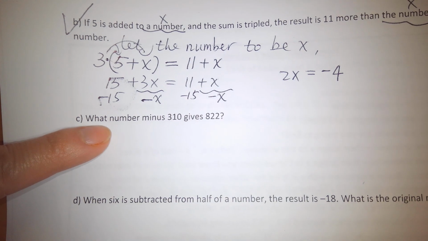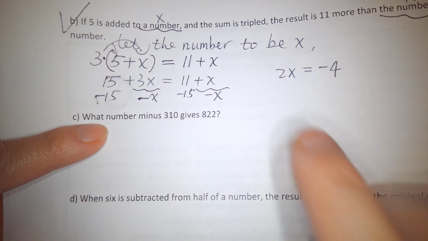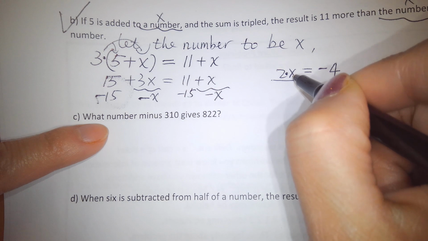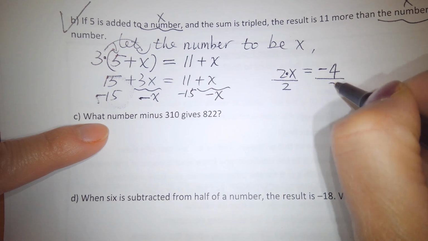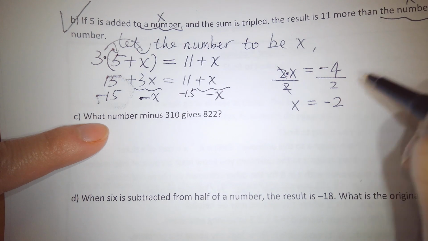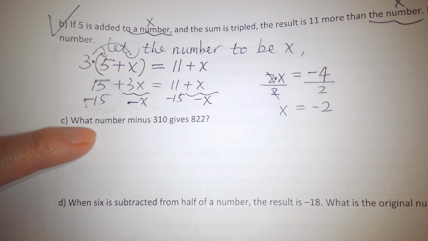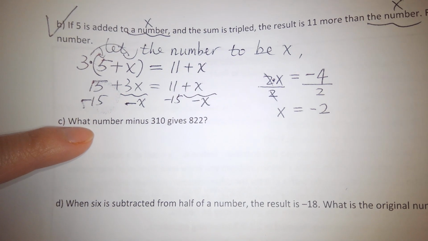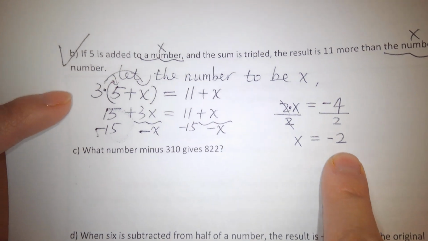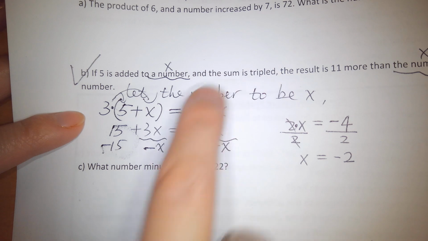Negative 4, right? And then in order to isolate x, what are we going to do? 2 times x, divide by 2 from both sides. So x equals what? -2. We're not done yet. We have to double check, right? Double check to see whether x equals -2 is a solution for the word problem or not.